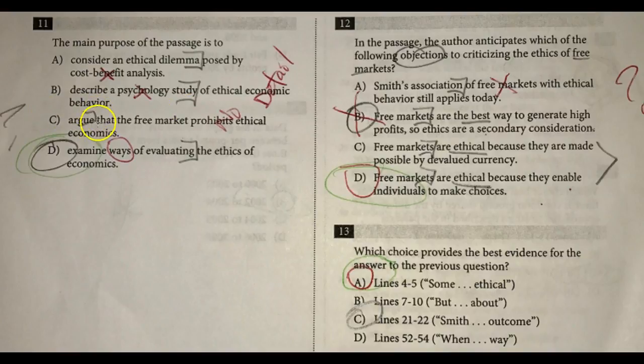And then here, argue that the free market prohibits ethical economics. Just by looking through it, I was able to eliminate that, because they made the statement somewhere in the first paragraph, I think, that the free market is good because people had choices. So that was kind of the opposite statement. But the big picture, what the whole thing was generally about, examining different ways of evaluating the ethics of economics.